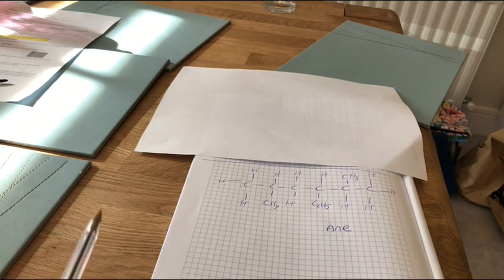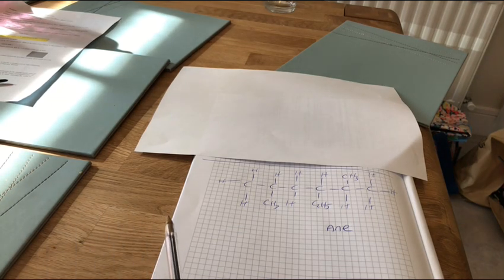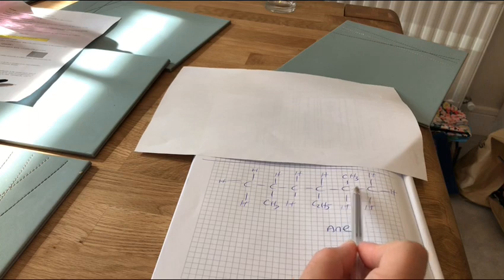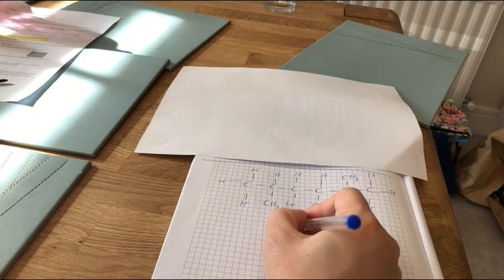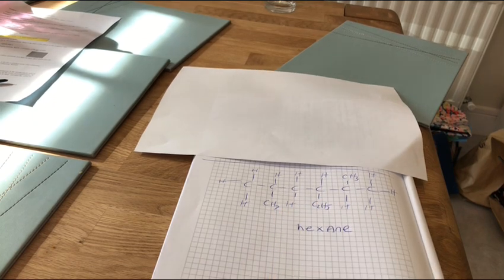The next thing I do is take a look and see what the longest straight line of carbons is that I have. So 1, 2, 3, 4, 5, 6 is the longest straight line I've got. 6 carbons in a row, and this is what I'd asked you to learn. That means its surname is hexane.